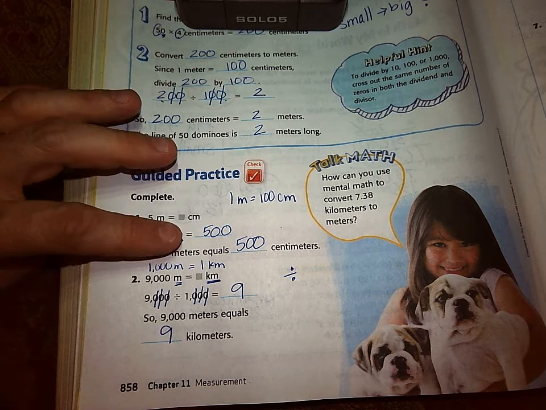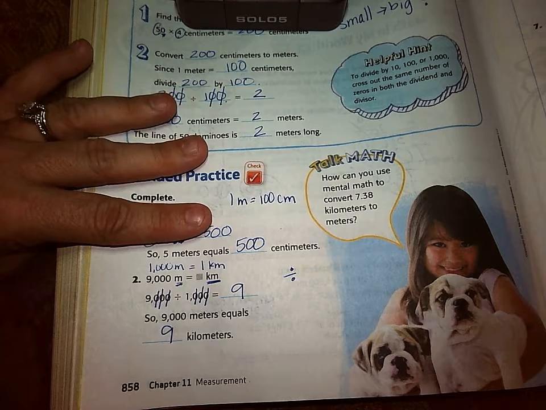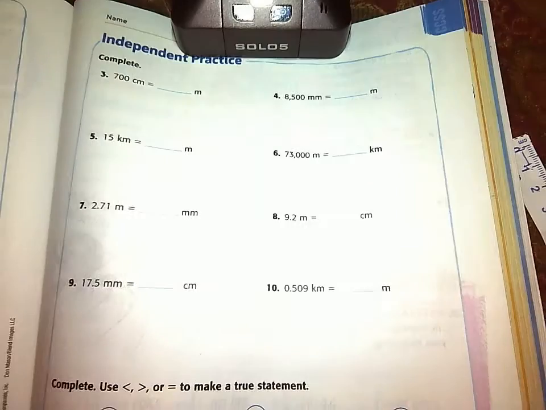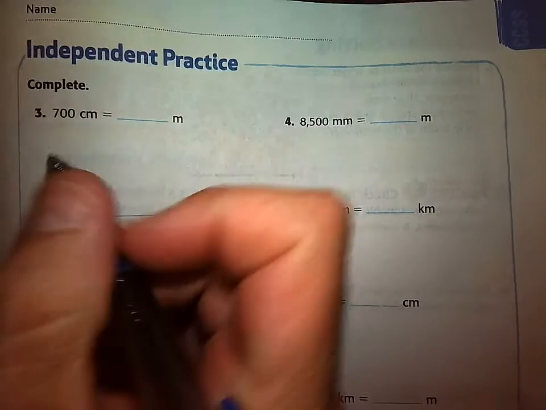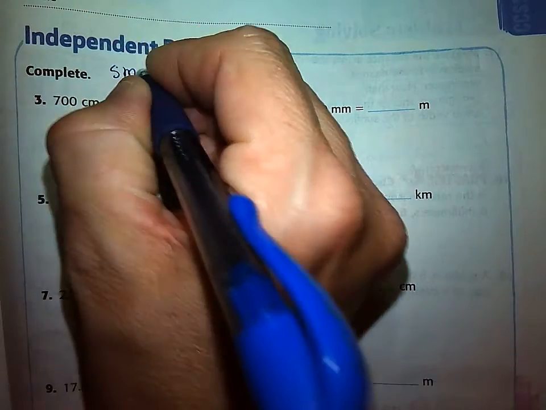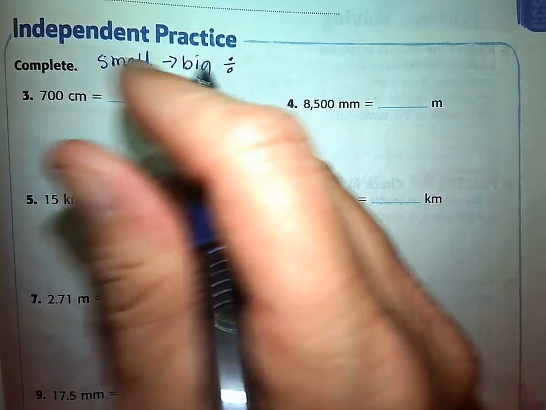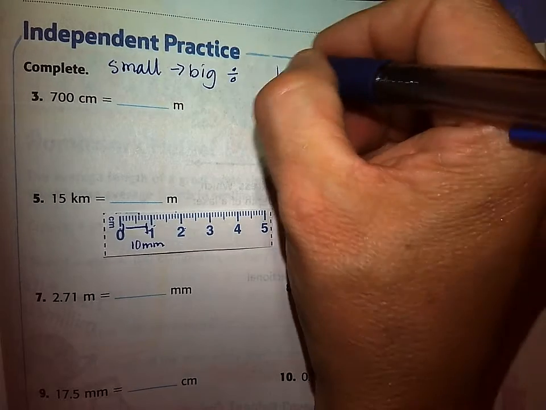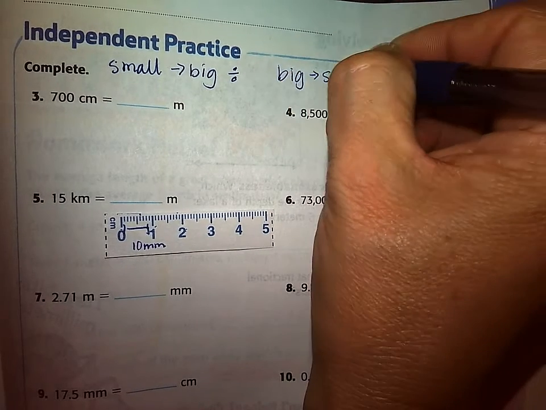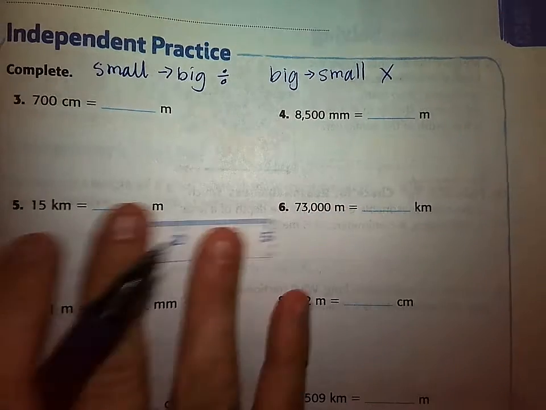Okay, let's take a look at the independent practice. We're going to go to number 3. 700 centimeters is how many meters? Centimeters, remember, are little. Meters are big. So we're going small to big. We're going to divide. And let's just write the other one. Big to small, multiply. That way we don't forget for the others.